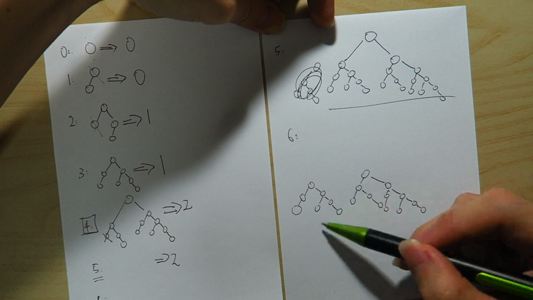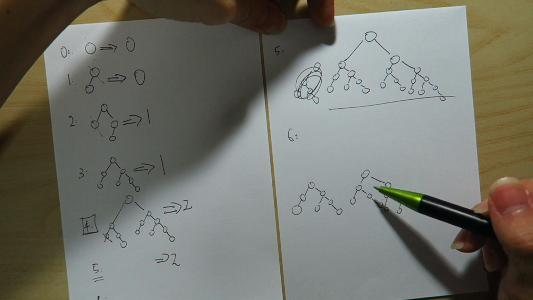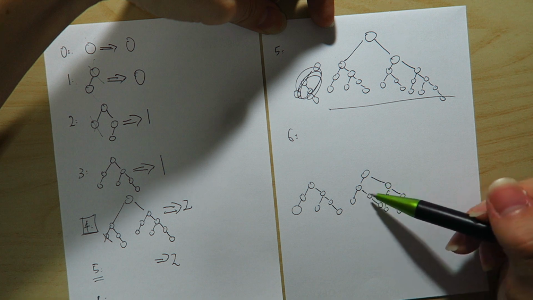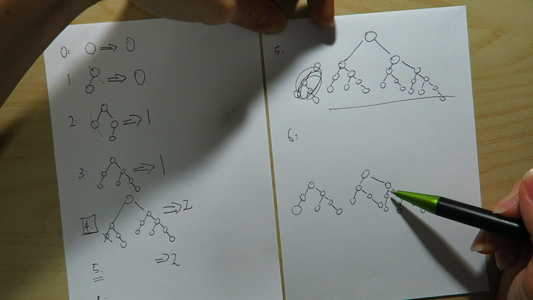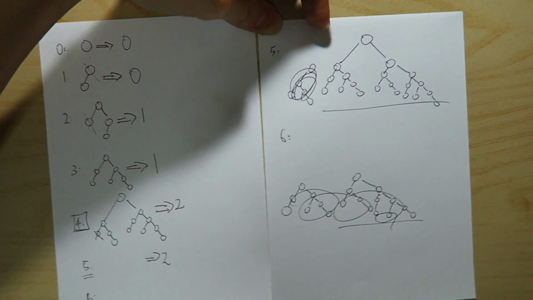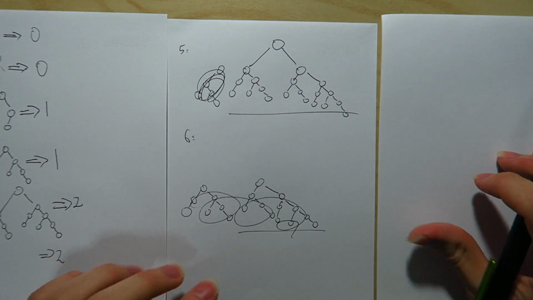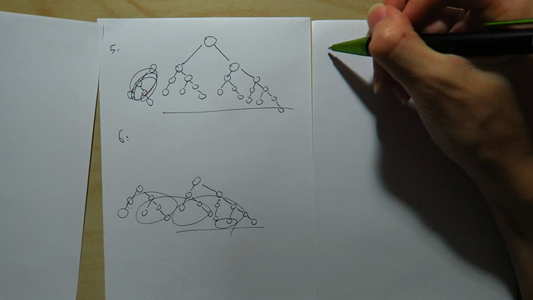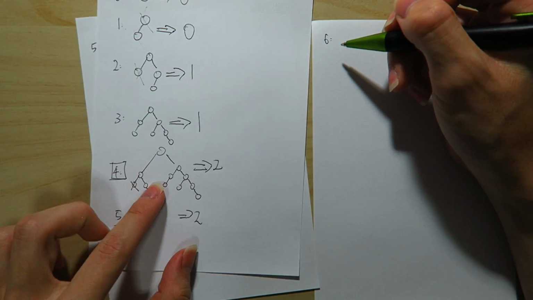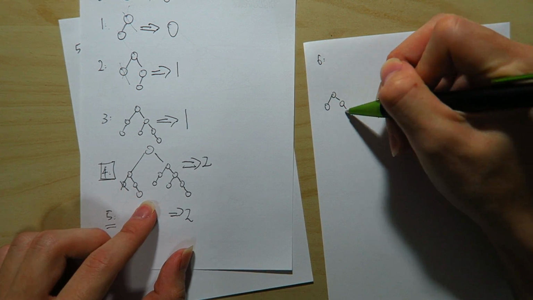So let's see here. Hang on. No, okay, so this is okay. In order to construct a tree of height 6, I need to combine first this guy, the one with height 4, so I'm going to draw this guy first.